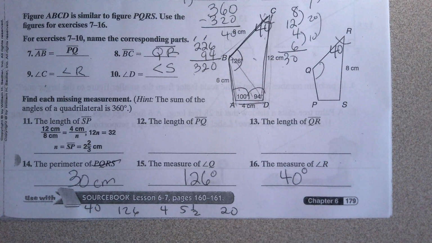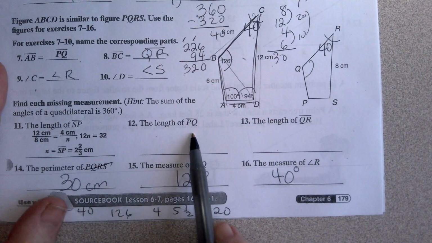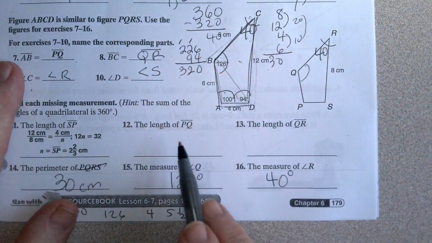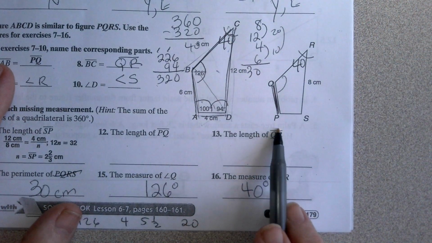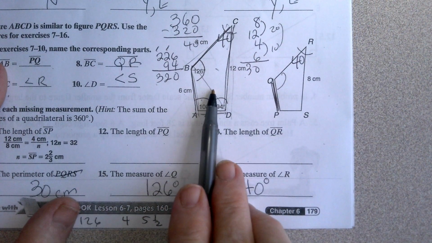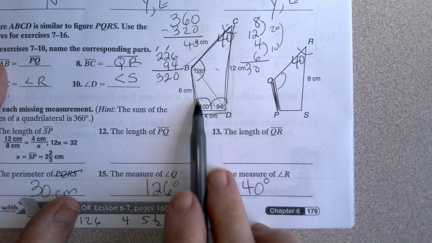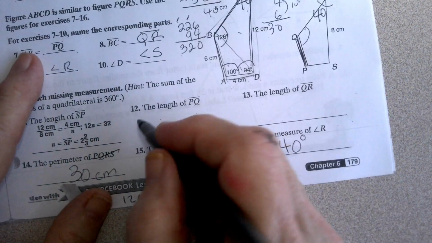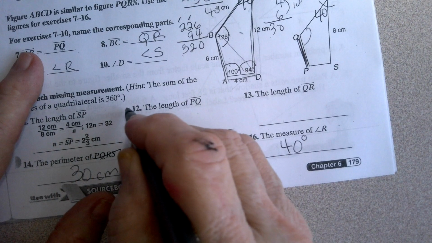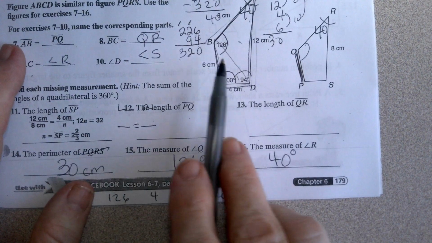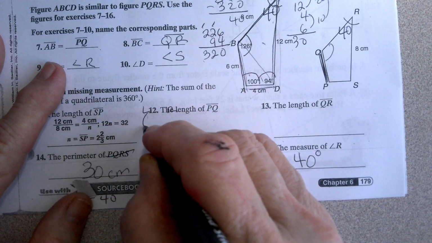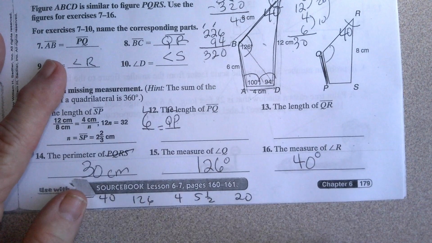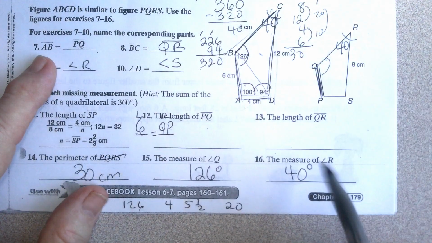Now, this is what you're going to be doing mostly today, finding the length of a missing side. So, I'm looking for P to Q, which is right here. What is the corresponding side to P to Q on the larger figure? It's BA. So you're going to set up your ratio. I'm going to put the larger one on the left, and the one on the right. So my 6 side corresponds to my QP side. 6 corresponds to QP.